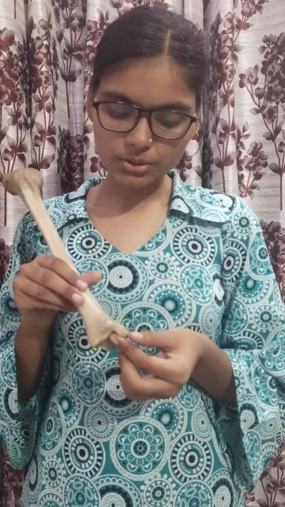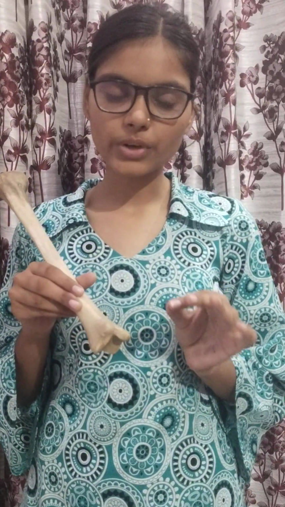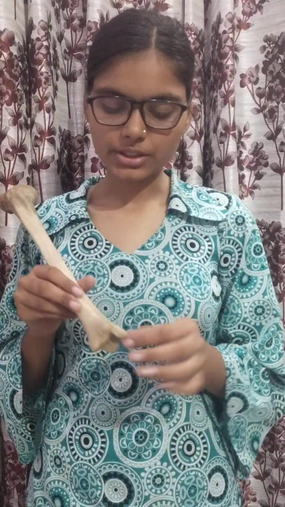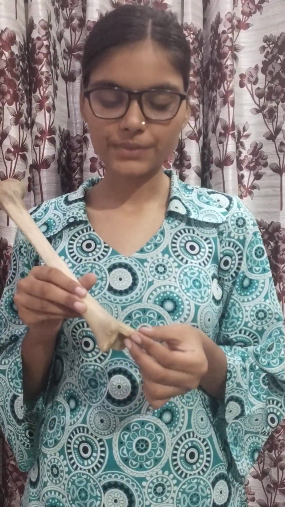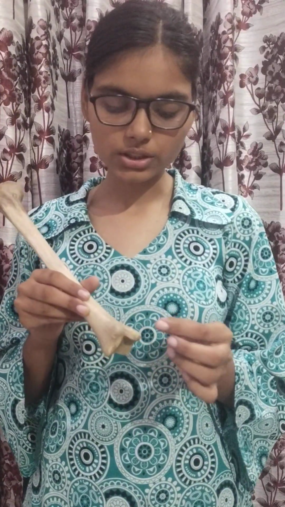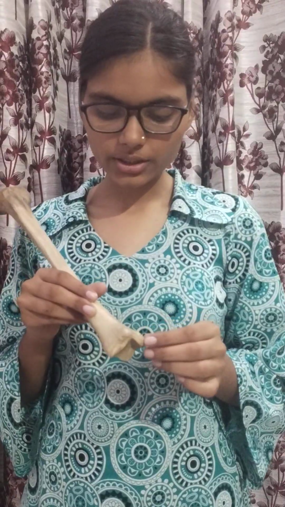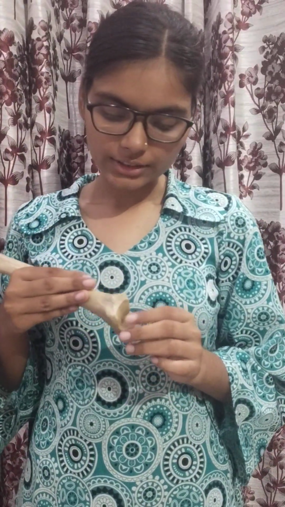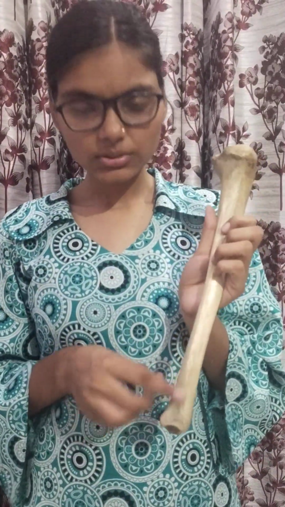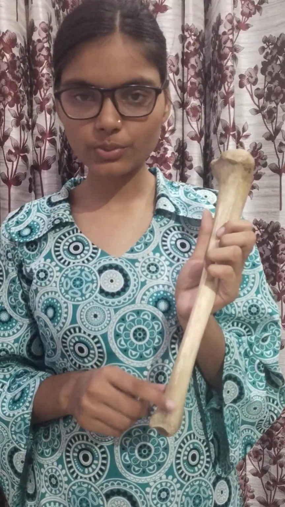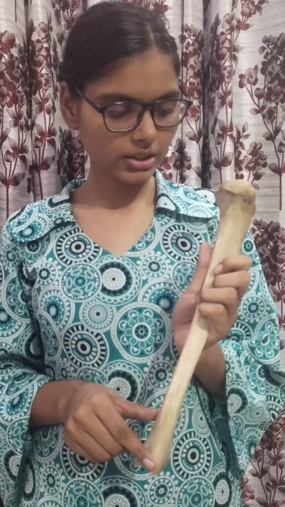Okay, then we talk about the inferior lower rounded part of the tibia. We have the medial malleolus. The medial malleolus gives rise to the very important deltoid ligament on its lower end. Okay, then we have the lateral fibular notch, which articulates with the fibula in its lower part.